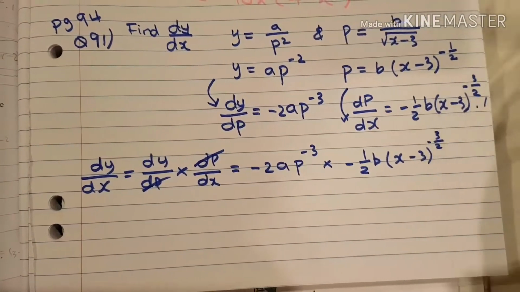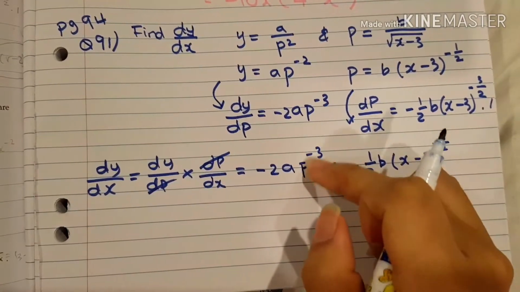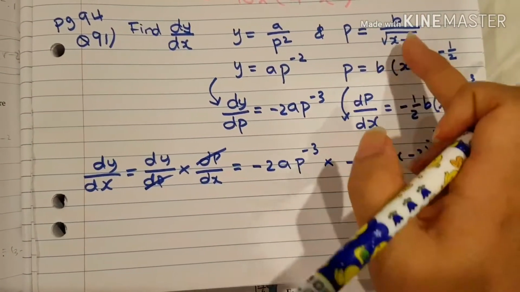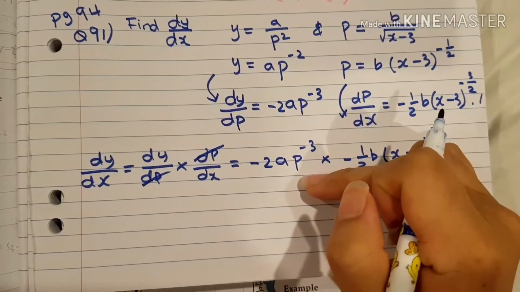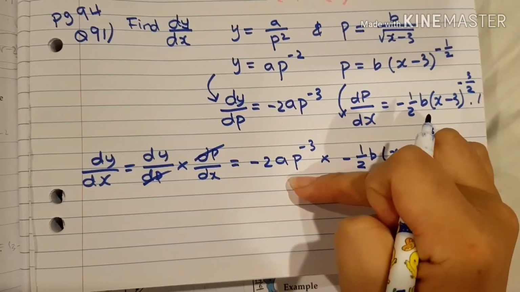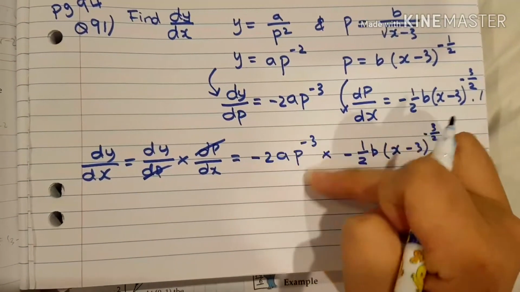Okay, right, the value p, I have it over here. So I can get rid of the value p and change it in terms of x, right? Which is over here. So I'm just going to bring it down and insert it here and simplify this value.